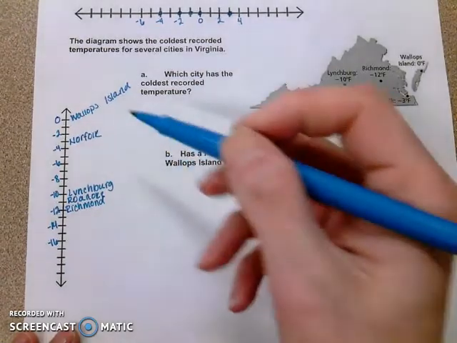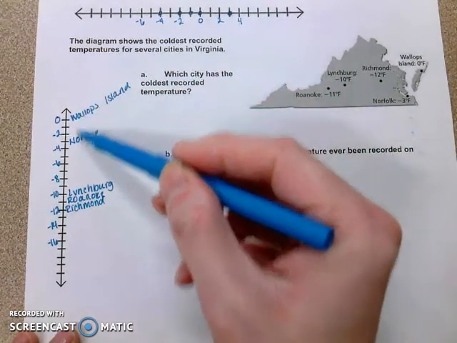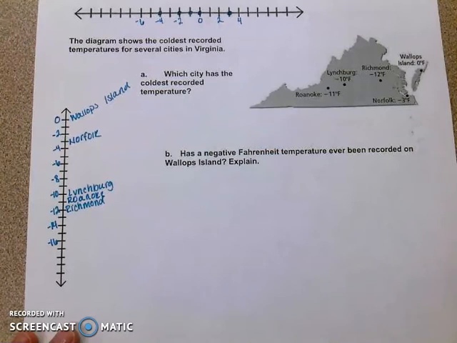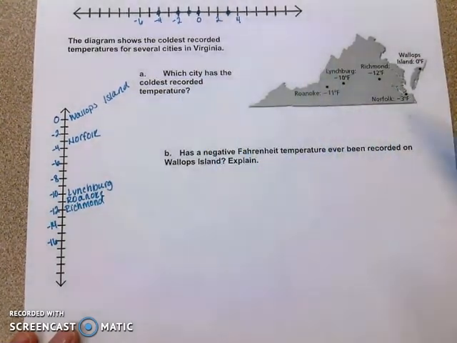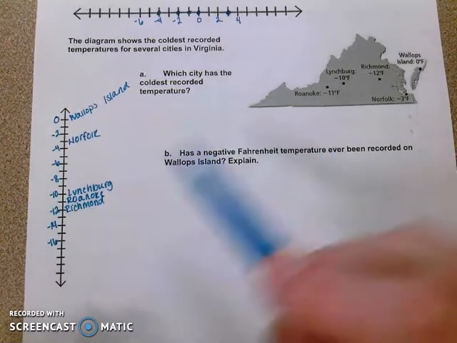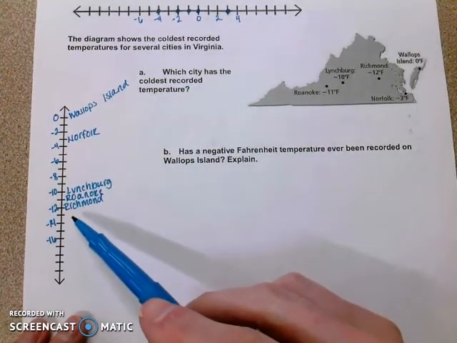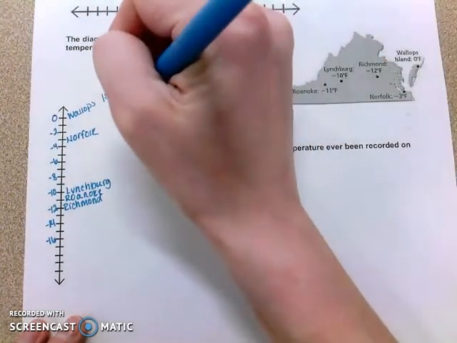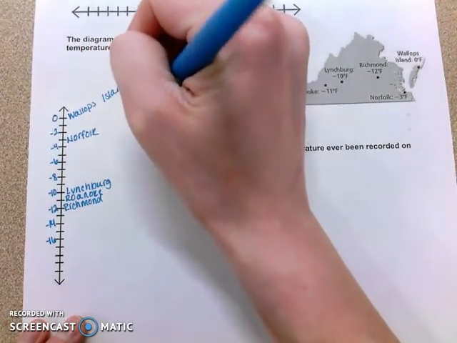So now we can just see in order from warmest to coldest. Now none of those are very warm. They're all pretty cold, but we can still put them in order. So letter A, which city has the coldest recorded temperature? So you would just answer that in a complete sentence. And we can see way down here is Richmond. So we would say Richmond has the coldest recorded temperature.